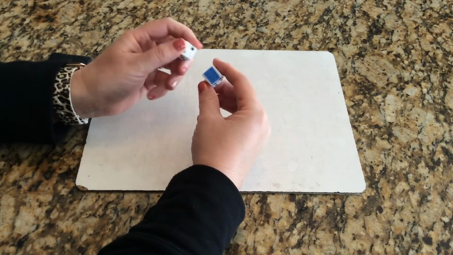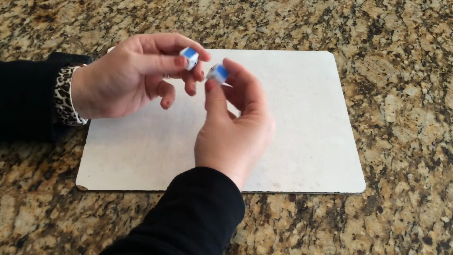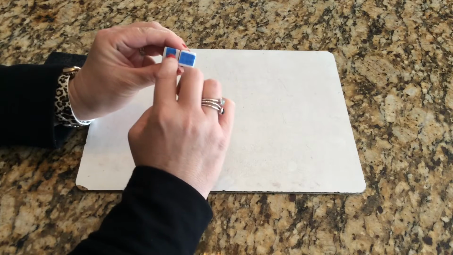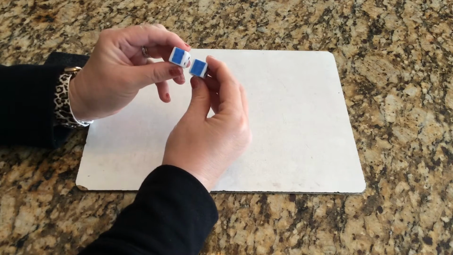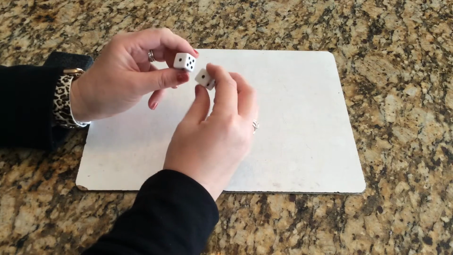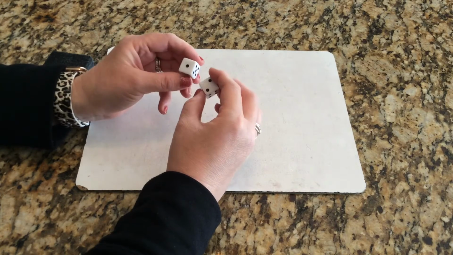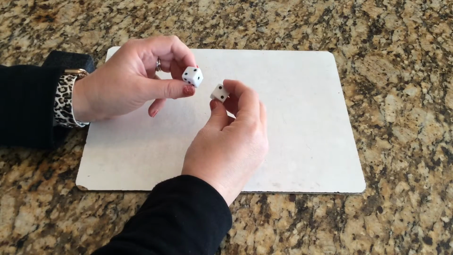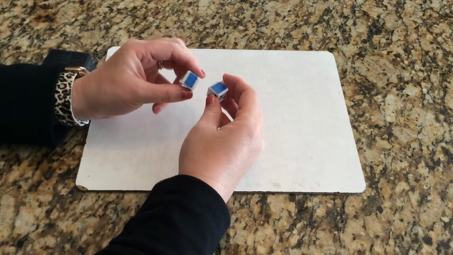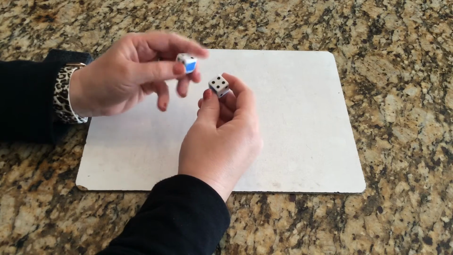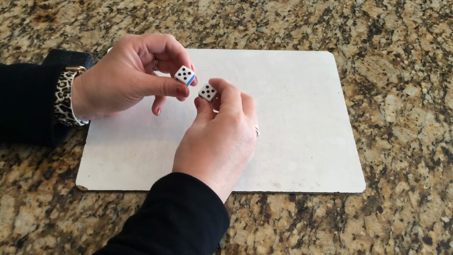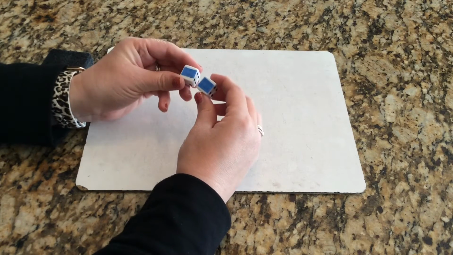So what I did, because we only need 5 on each dice, and this was a 6-sided dice, was I took some painter's tape and covered the 6. So when I see blue, it means 0. So I've got my 1 side, my 2 side, my 3 side, my 4 side, my 5 side, and then my 0 side.